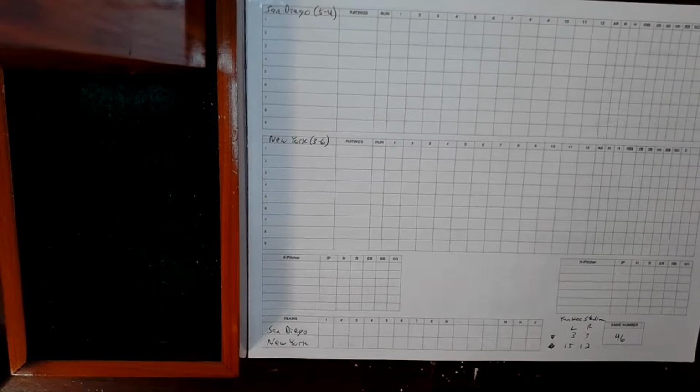All right. So now we need a DH since we can't use Stanton. He has to rest. Actually, you know what we're going to do? We're going to make Aaron Judge the DH. That's what we're going to do. And we're going to use Trent Grisham in center. So Aaron Judge is actually going to be the DH in this one. Trent Grisham is going to bat 9th and play center field.